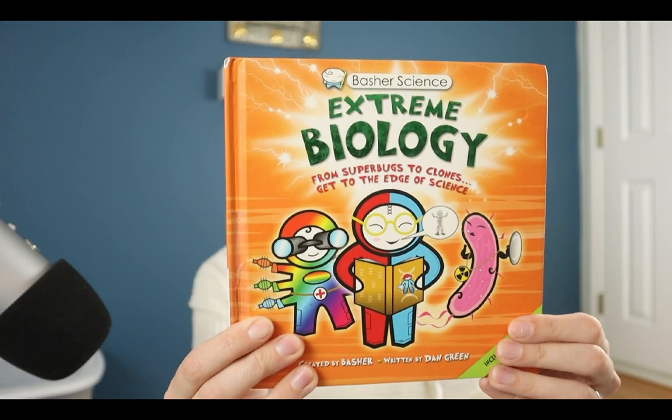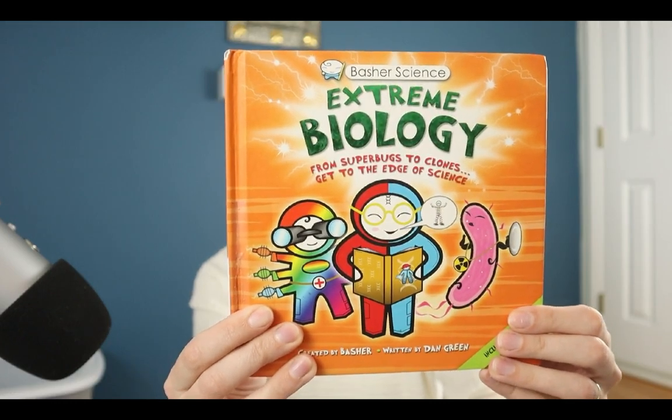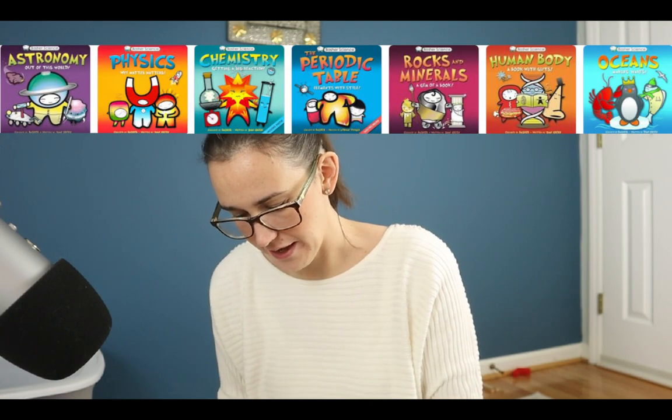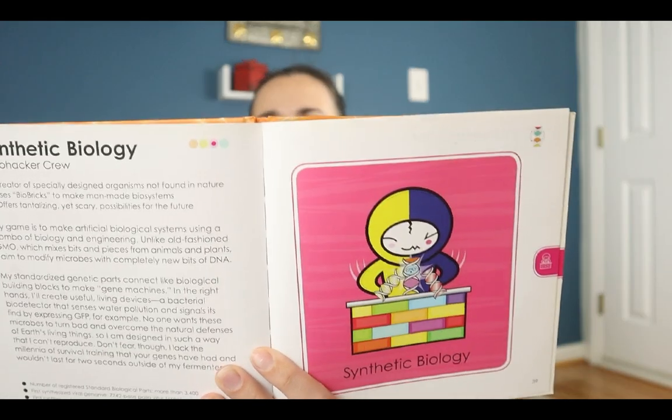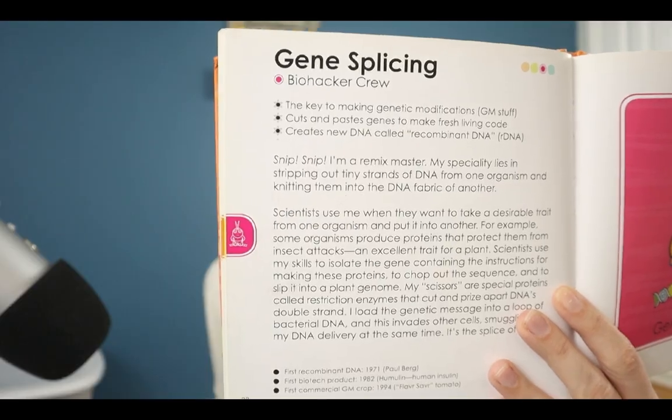Extreme Biology, From Superbugs to Clones to Get to the Edge of Science, Bash Your Science. Now I've seen these books. These are kind of like a series. Actually, I think I own Physics, and it's breaking down vocabulary words. So this would be considered a reference book, an interesting reference book.